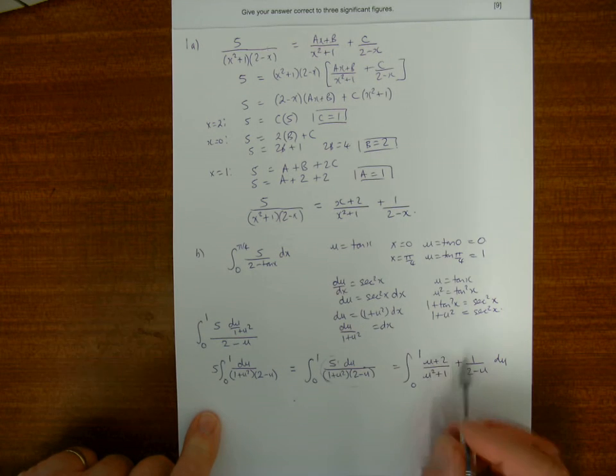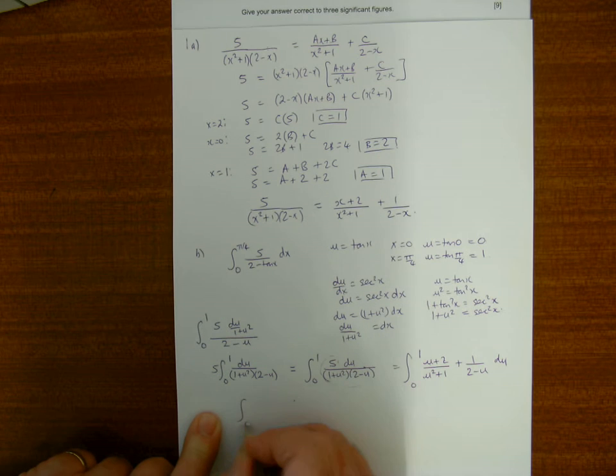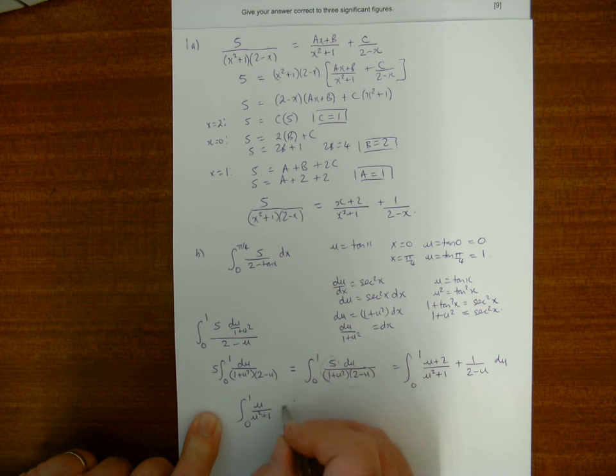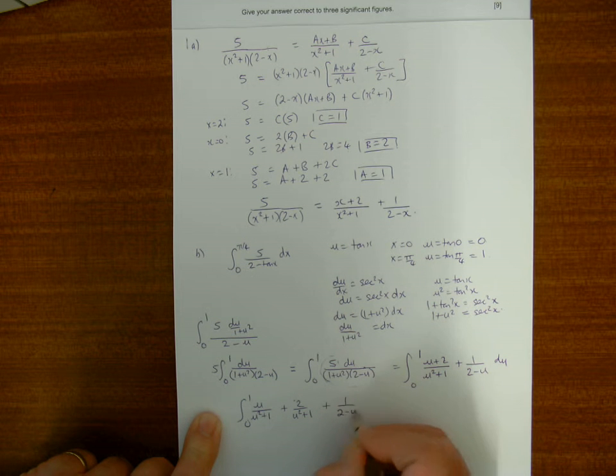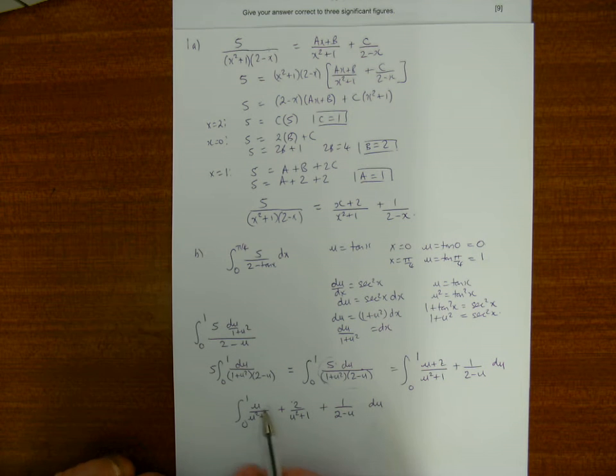I've got two terms on the top here, so I need to break those off first of all. So it's the integral from 0 to 1 of u over u squared plus 1, plus 2 over u squared plus 1, plus 1 over 2 minus u, du. So there's the three terms. For this one, I can't use a standard integral here because there's a u term on top.